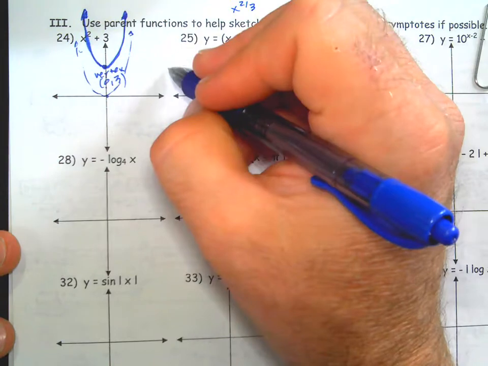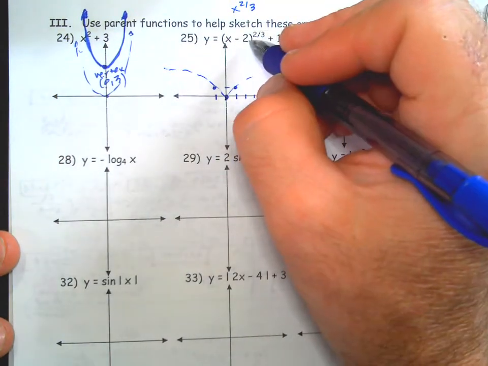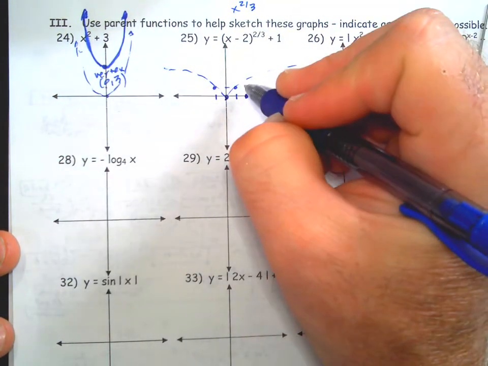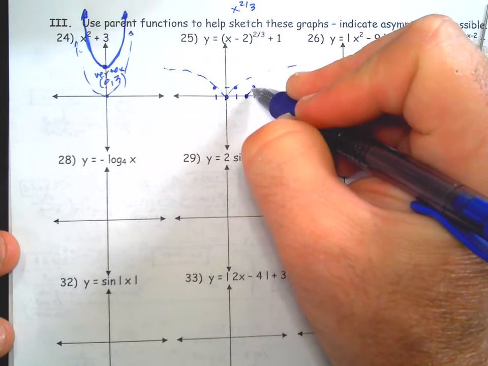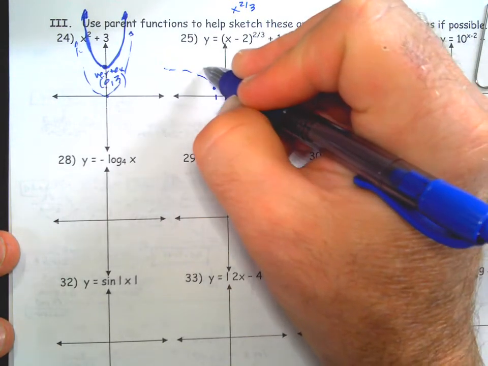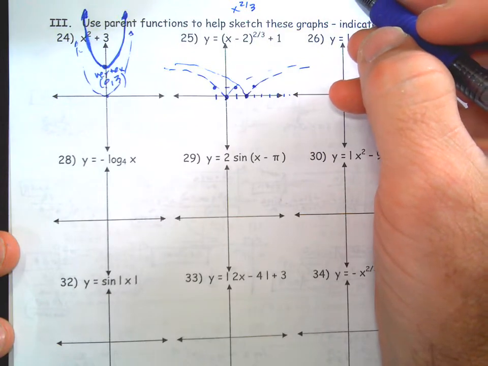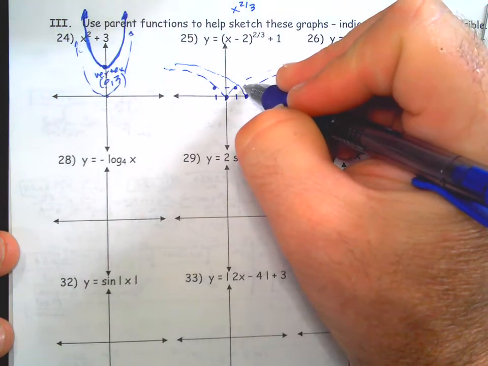All right. And then the minus 2 shifts it to the right 2. Okay. And then the plus 1 moves it up 1.